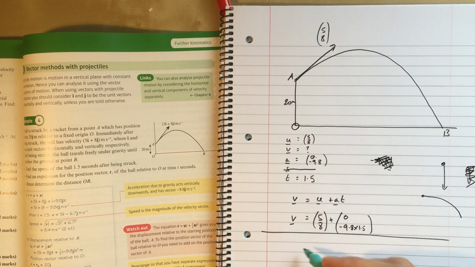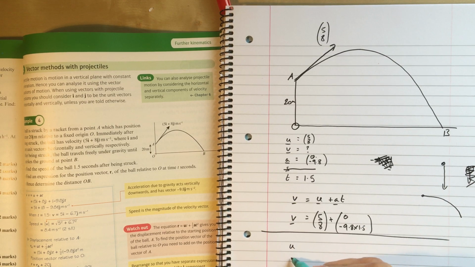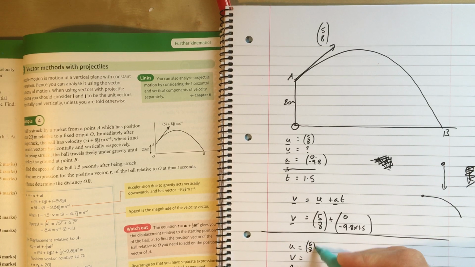seconds. So if I want the position vector, then I get u, v, a, s, and t again. Now, this is where the question is a little bit more complicated. Let's just put the usual things in. 0 minus 9.8. The time taken is t seconds. Now, we don't care about the velocity. We want to find the displacement. So that's what we're trying to find.